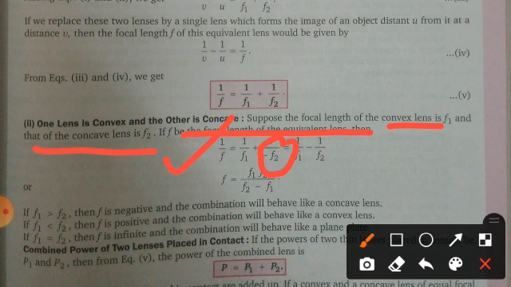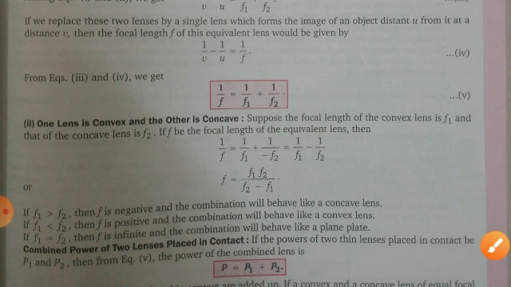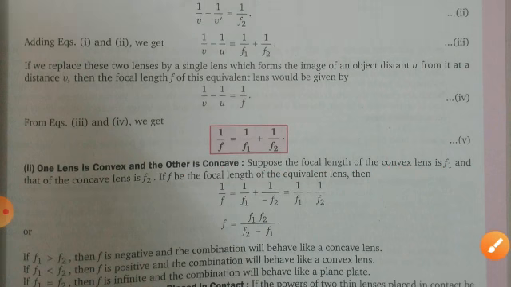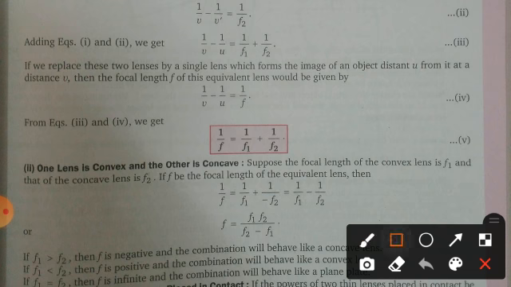So what will you get here? 1 upon f1 minus 1 upon f2, and after solving you will get the final expression f is equal to f1 f2 upon f2 minus f1. Fine, this is the final expression if you took a convex lens and the other lens is concave.